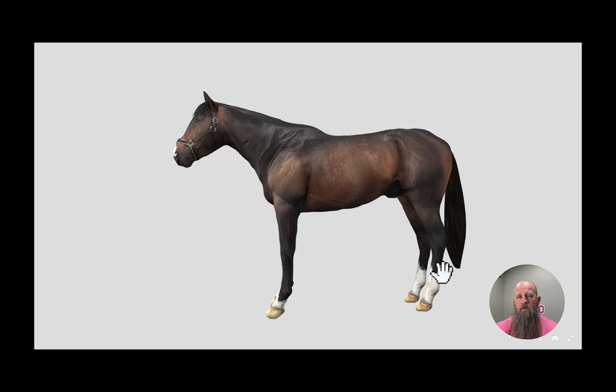Then you have your metatarsals and your phalanges. And we'll talk about that a little bit more when we get to the actual underlying anatomy, or the skeletal anatomy, of the horse.